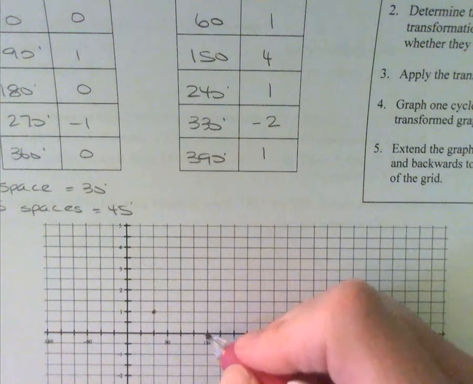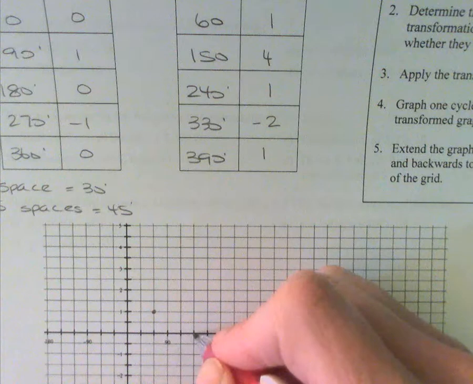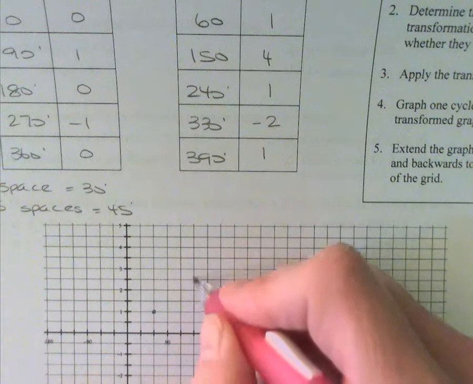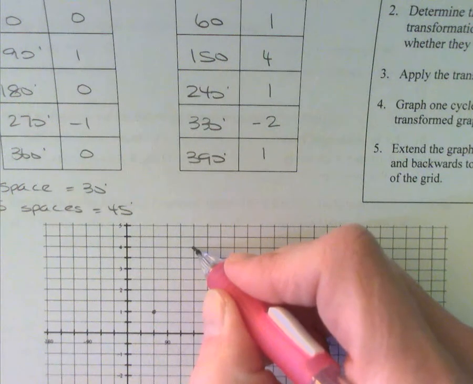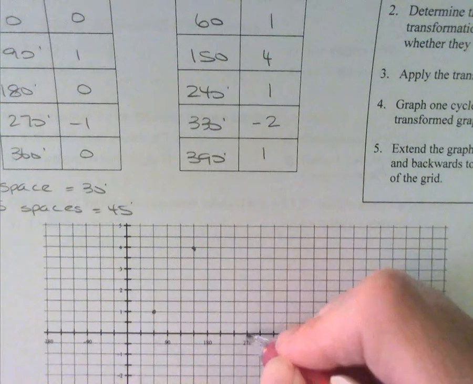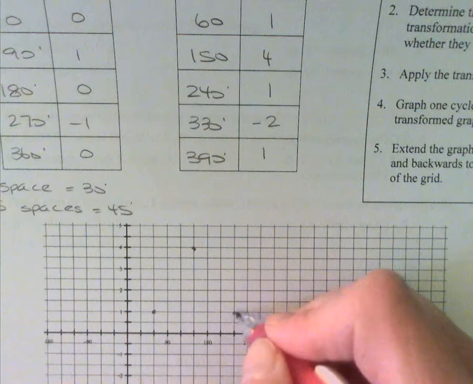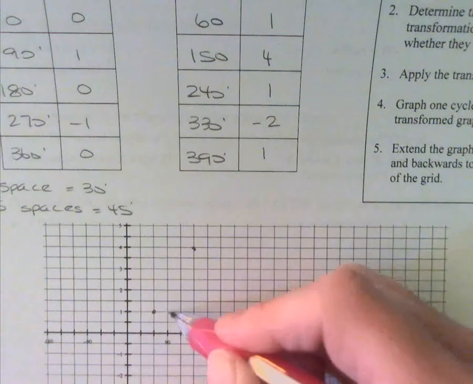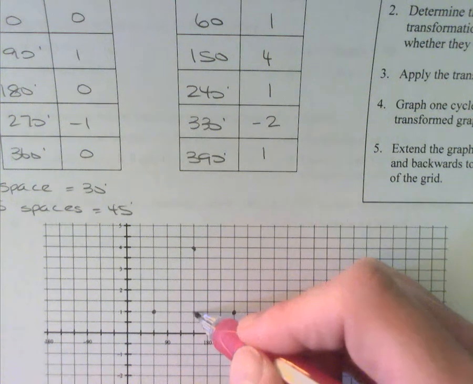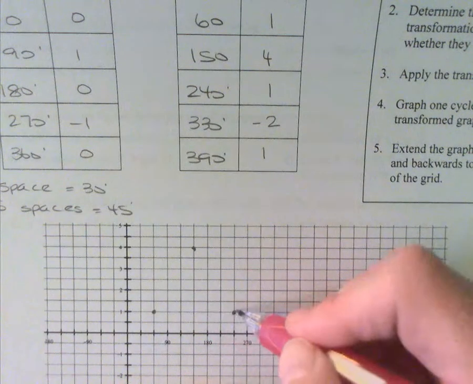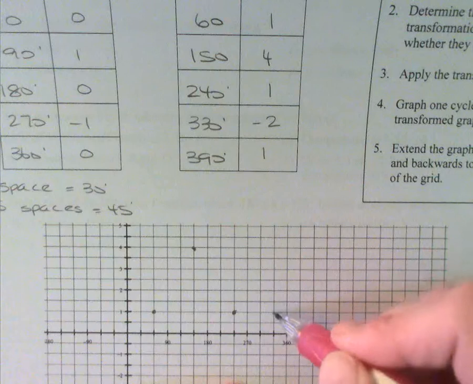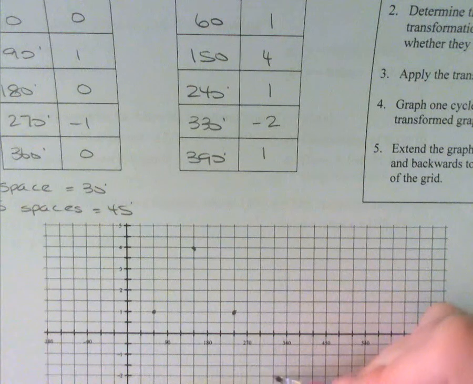And then I need to go to 150 and 4. 240 and 1, back down to 1. And if I look, it's 1, 2, 3 spaces between each value. That will also help me. There's 3 30s at minus 2.